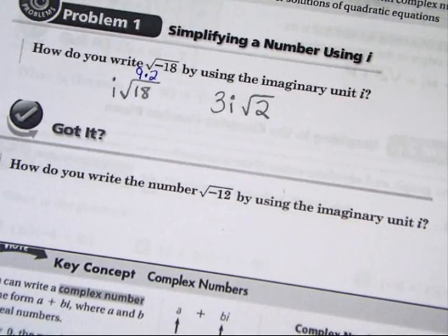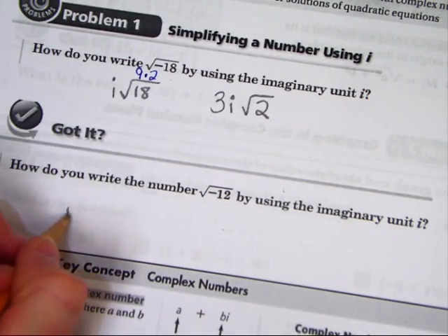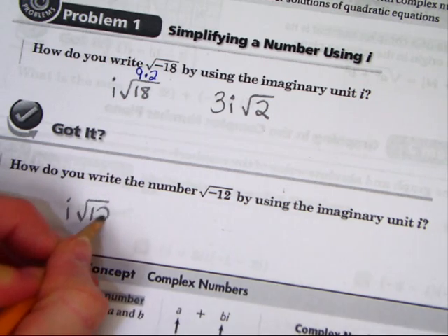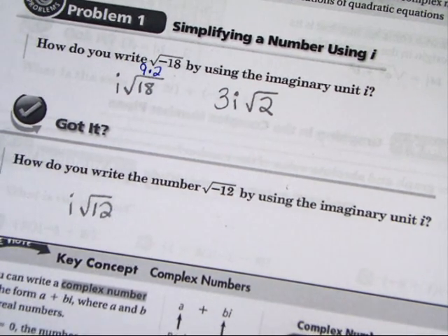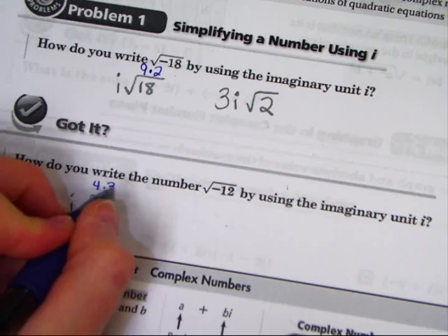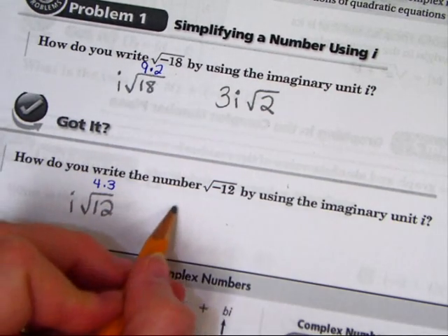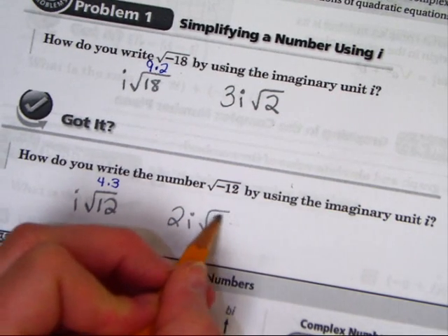Let's practice one more time. The square root of negative 12. You say that's the imaginary root of 12. Then you break 12 down into 4 and 3. You take the square root of 4 and you get 2i square roots of 3.